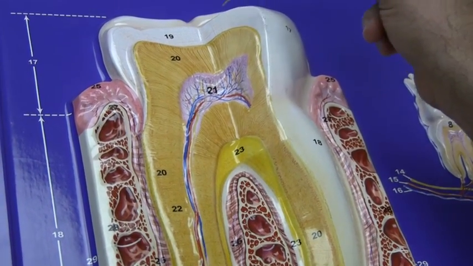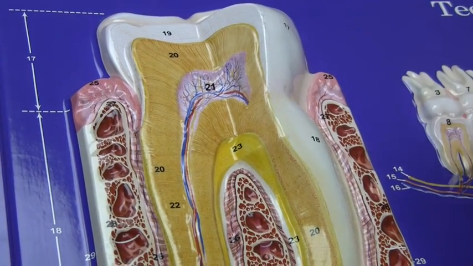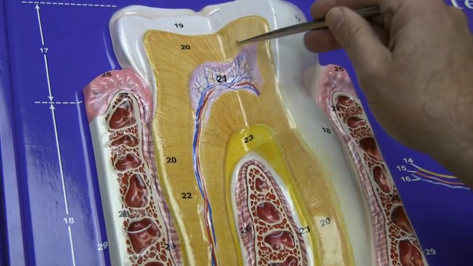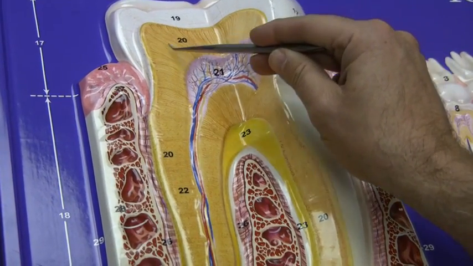And then below the enamel we have sort of a bone-like structure of the tooth, which we call dentin. So this is the dentin here, actually number 20. This is 19, the enamel, and 20 would be the dentin.